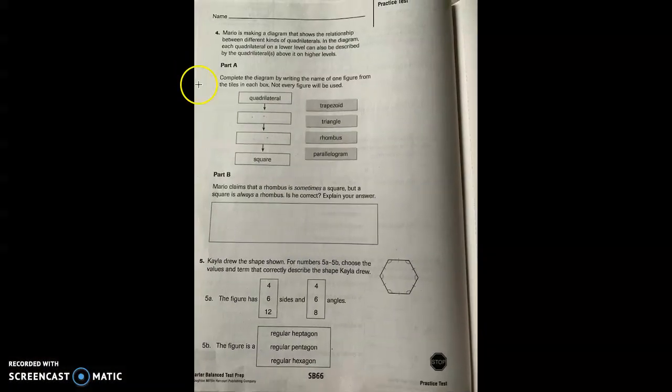Okay, question number 4. So on this one, we're filling in this chart. It says complete the diagram by writing the name of one figure from the tiles in each box. Not every figure will be used, so not all of these words will be used. So when you're looking at this, you're trying to fill it in. For this one, a blank is a quadrilateral. And then for this one, after you fill in this box, a blank is a blank.